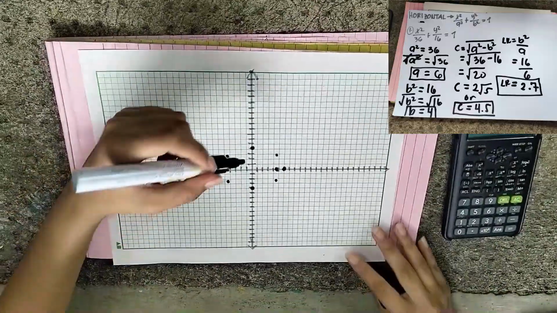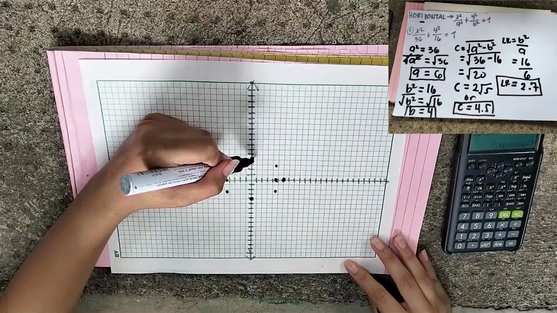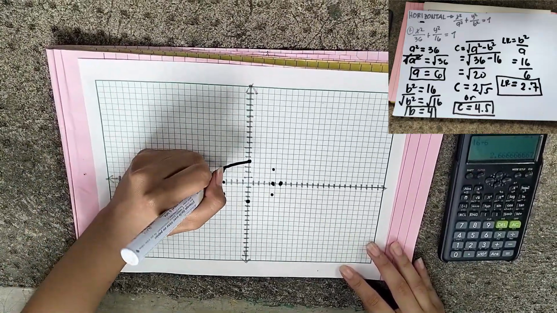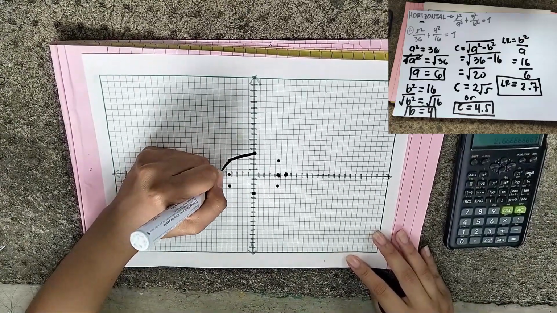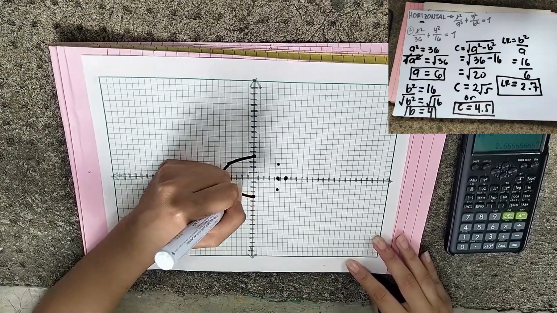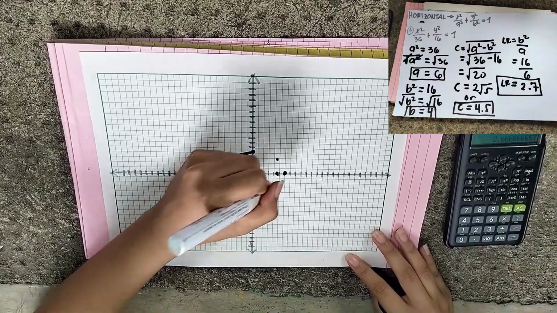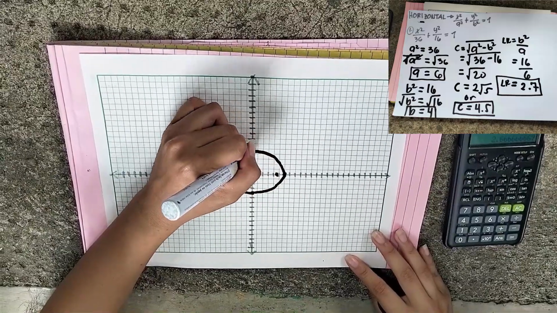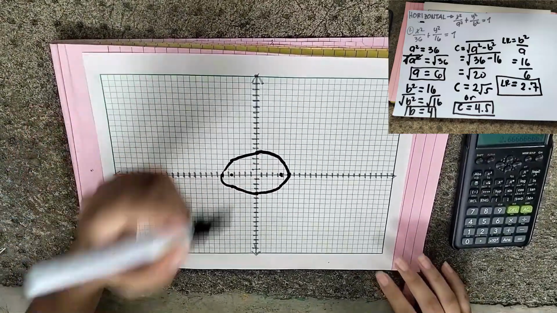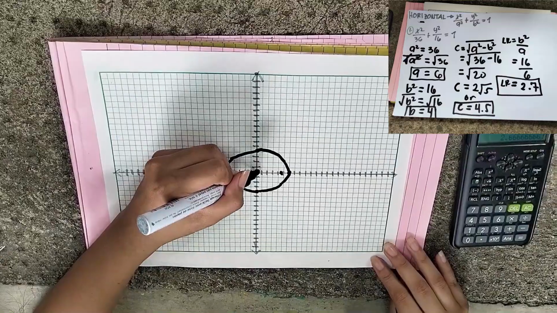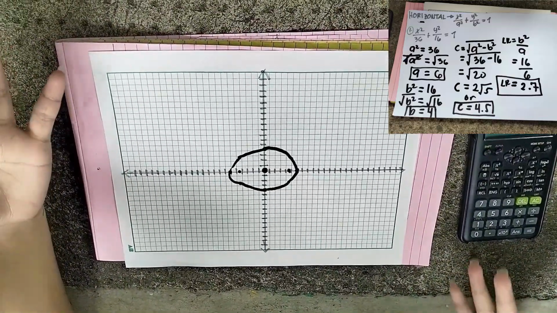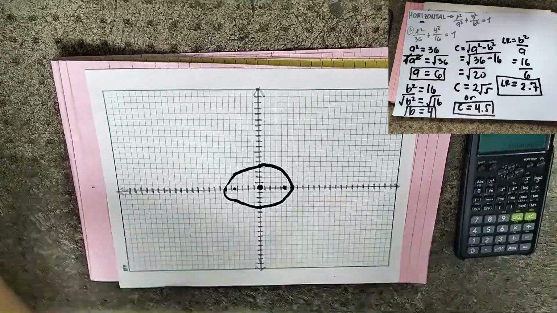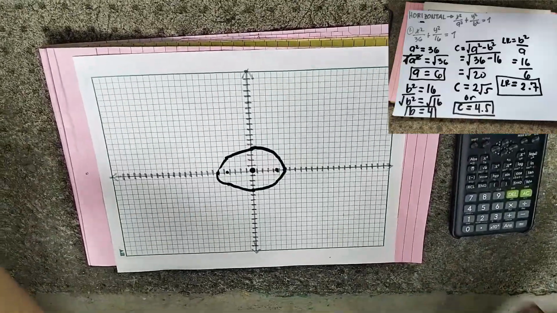Now we can start connecting all the dots. And also, don't forget to plot your center, which is at the origin, since we are plotting the points in solving for the ellipse with center at the origin.